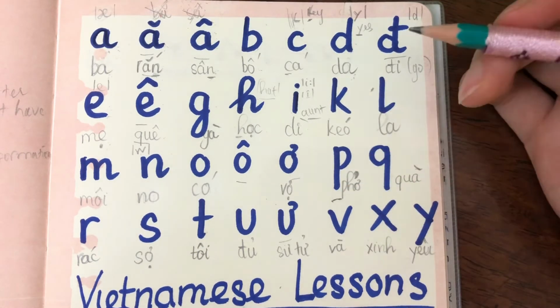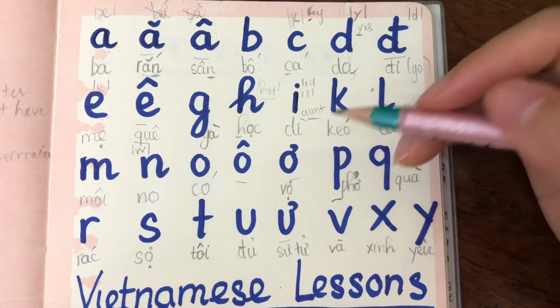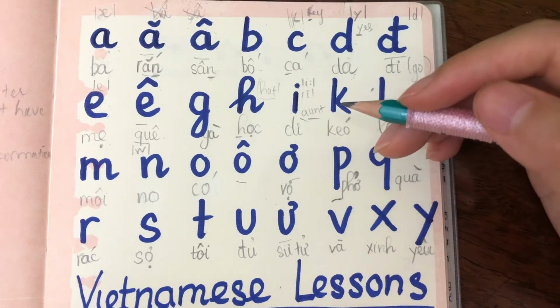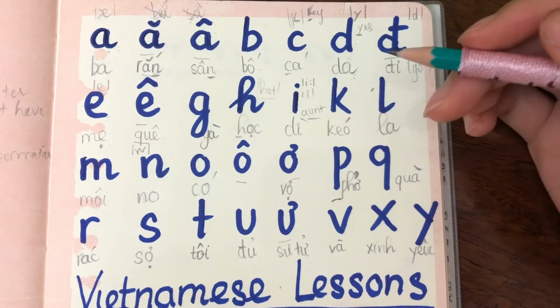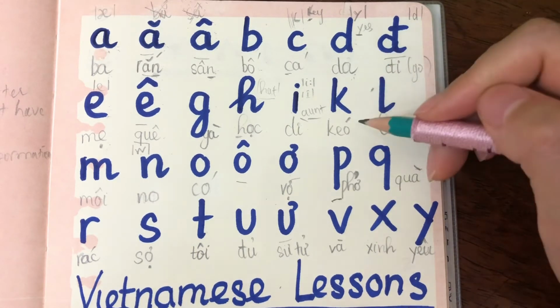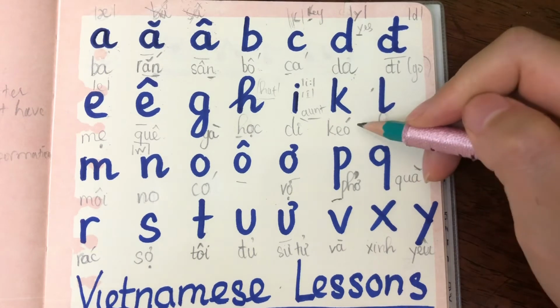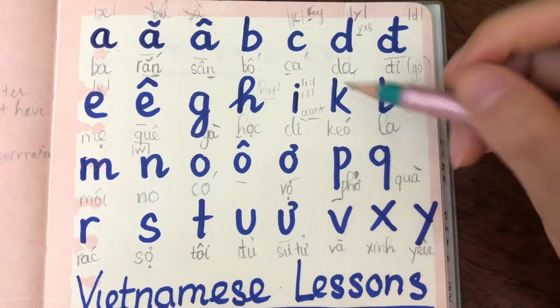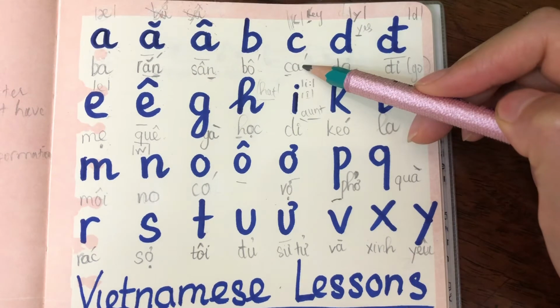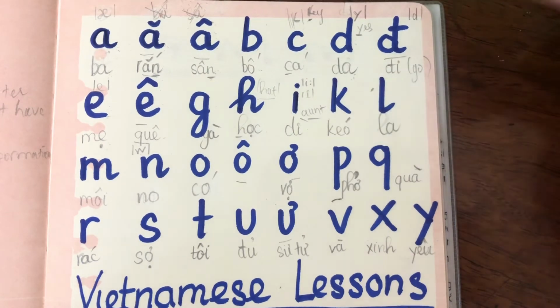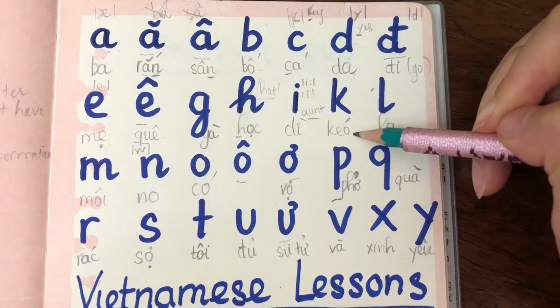Can you see that? There's no forcing. It's just kéo, just like cá. Kéo means scissors in English.